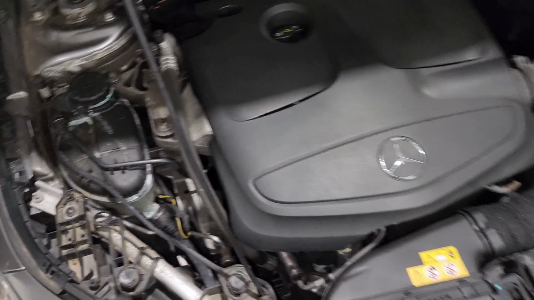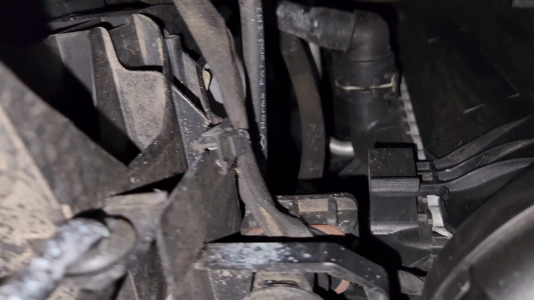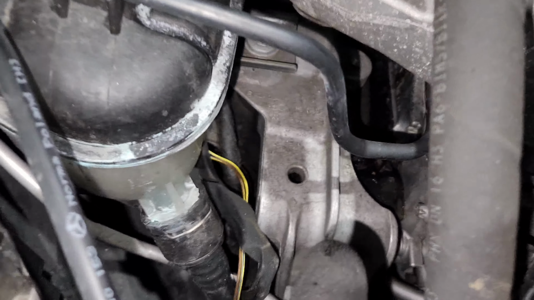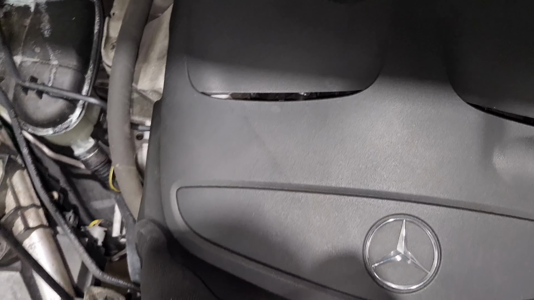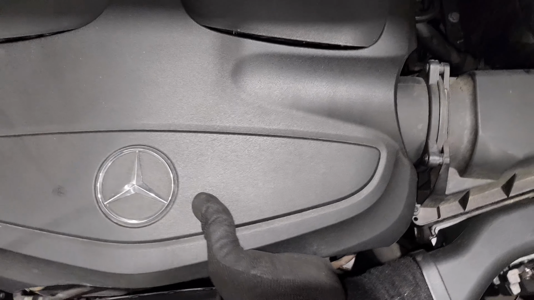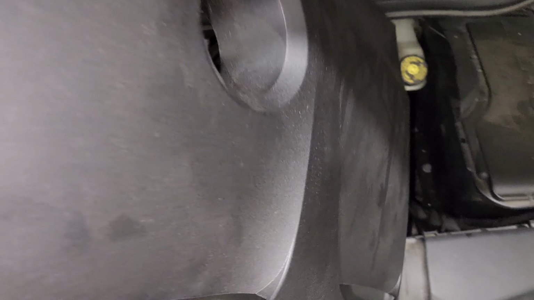Alright, for this I think the only thing we need to do to fix it is to replace this hose right here, because it's leaking from there. But to be sure of it, we have to remove this thing right over here. So let's get this thing out of the way. For some reason this engine cover is really tight. I don't know why they did that.